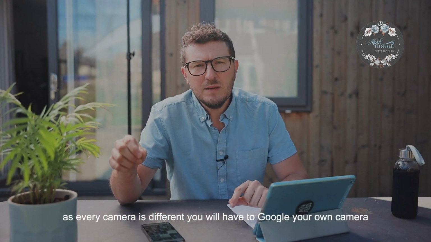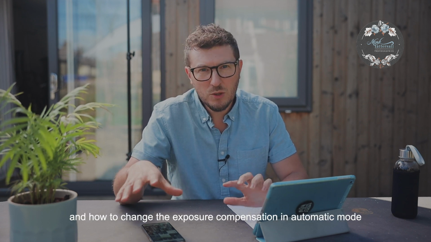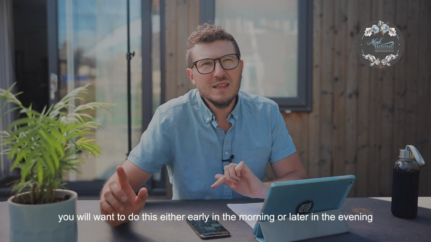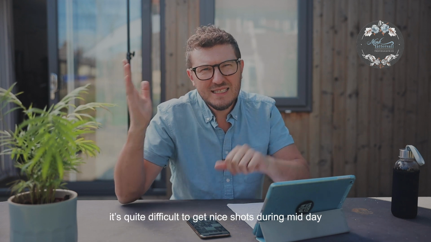As every digital camera is different, you'll have to Google your own camera and how to change the exposure compensation in automatic mode. You're going to want to do this exercise either early in the morning or later into the evening when the sun is at its lowest points during the day. It's quite difficult to get nice shots during midday.